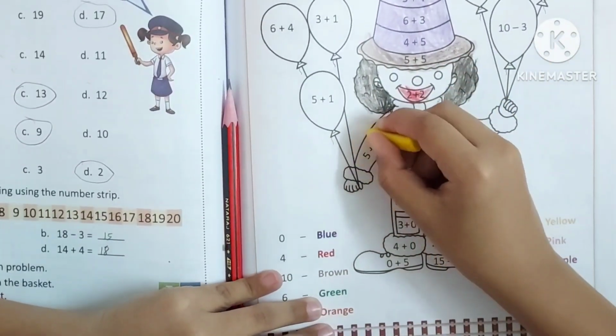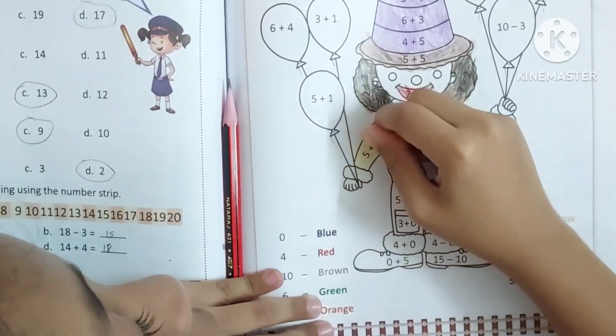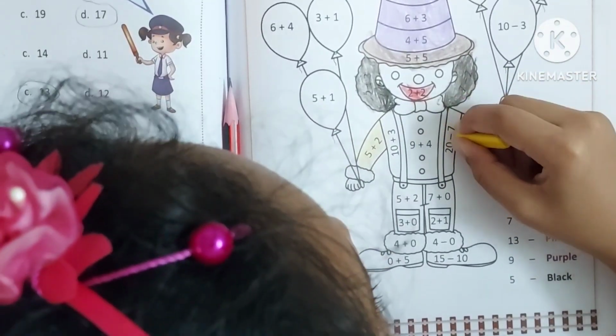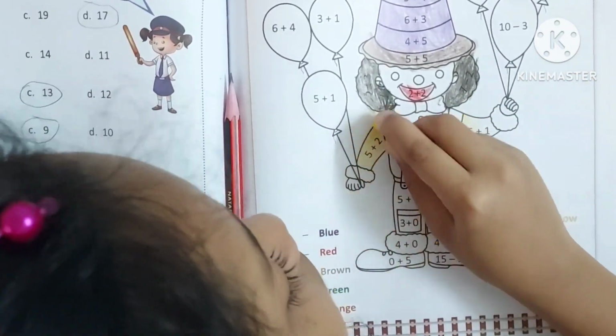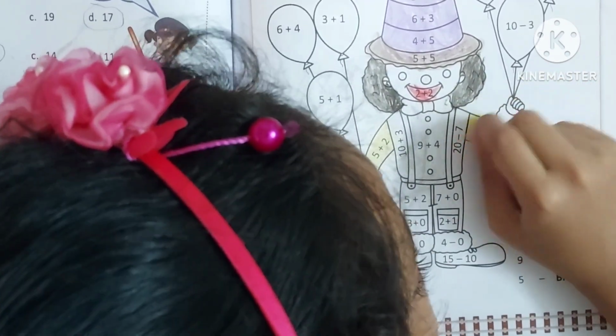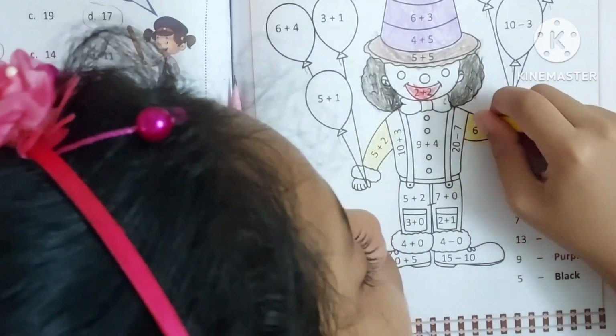Pink is my really favorite. For this also yellow. I know.